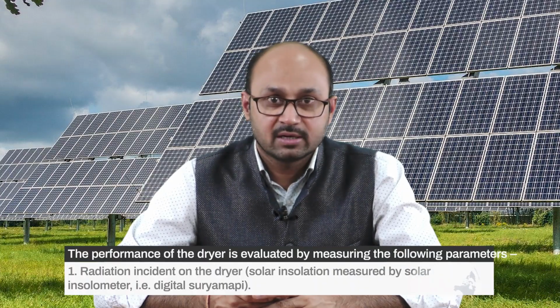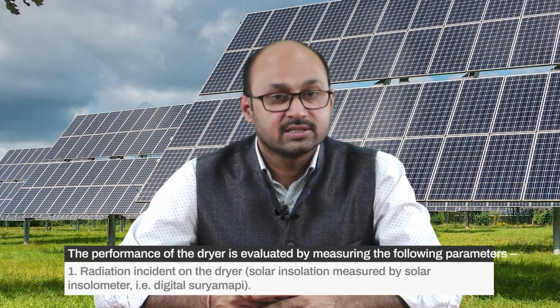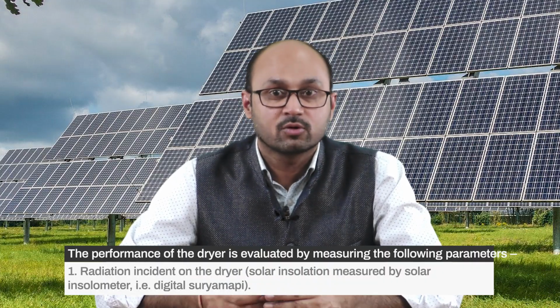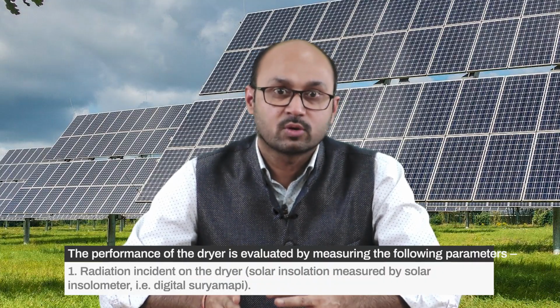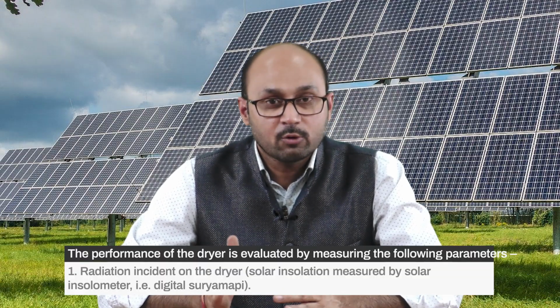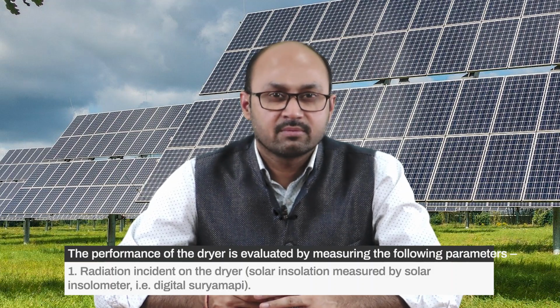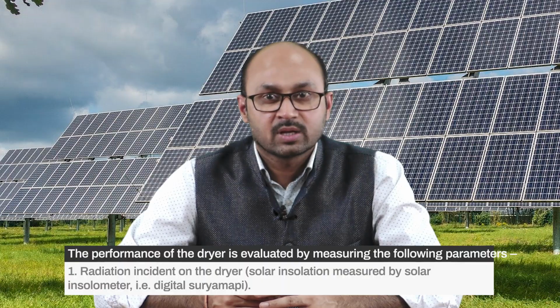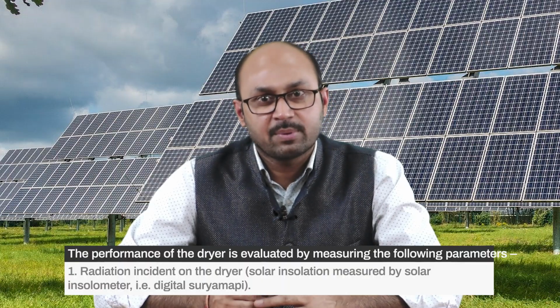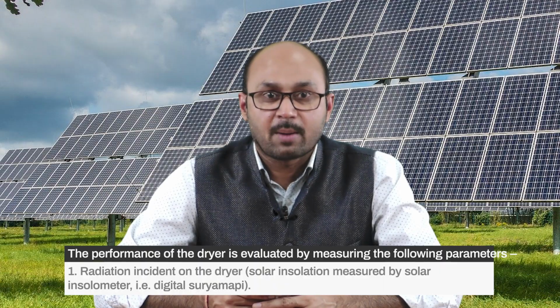The performance of the dryer is evaluated by measuring the following parameters: the radiation incident on the dryer, that is the solar radiation, because we are discussing solar cabinet dryers. So we are going to use solar energy as the drying medium. The solar radiation incident on the solar dryer can be measured with the help of an insolometer or digital Surya mapping.